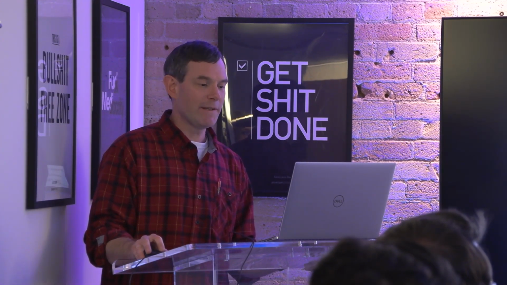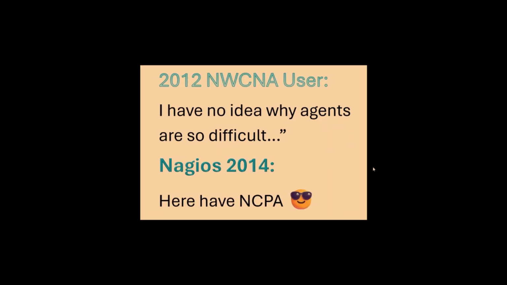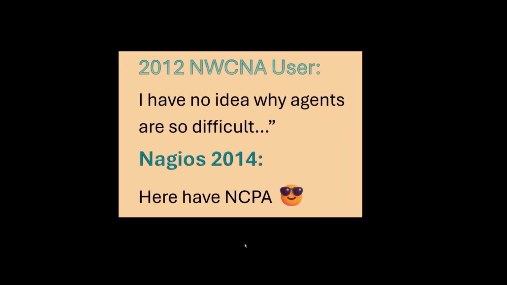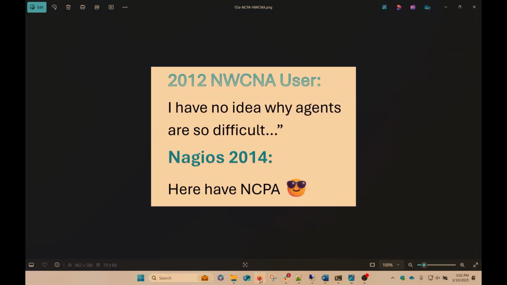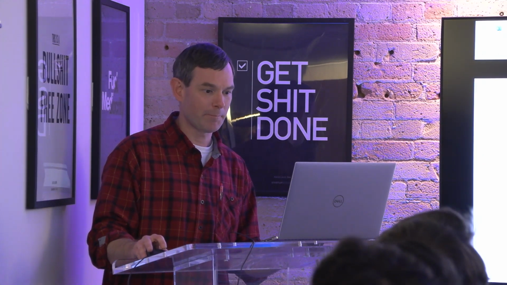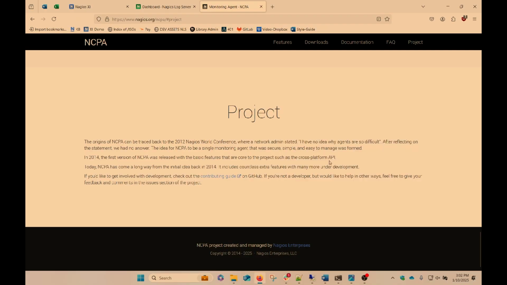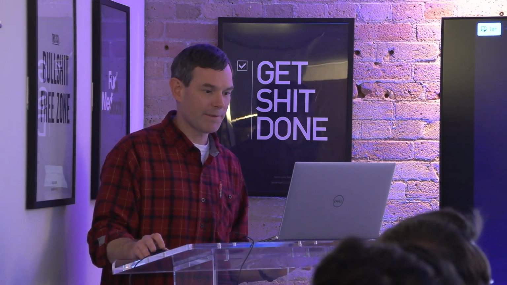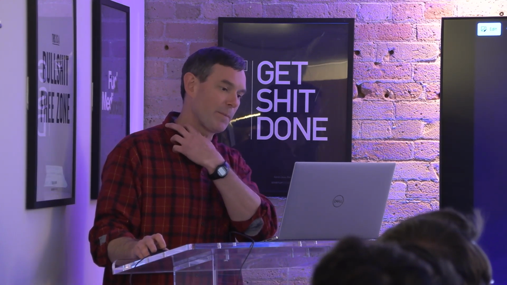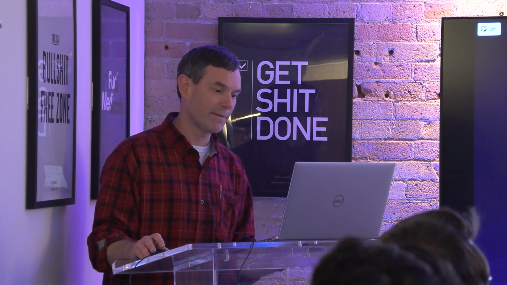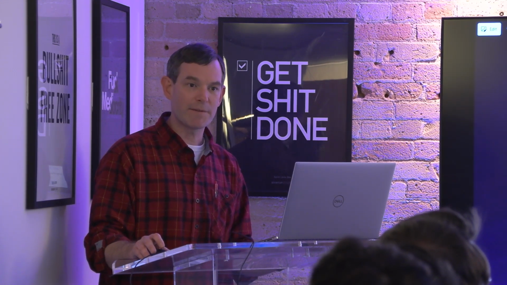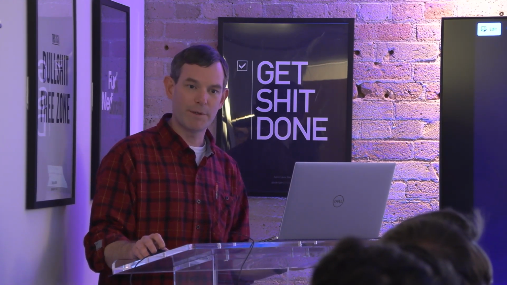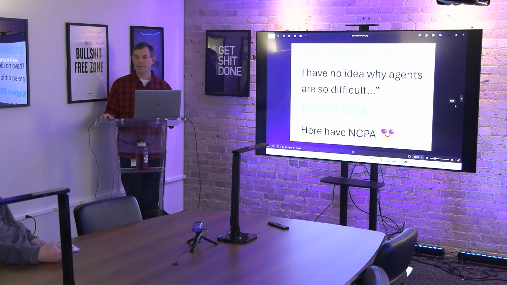So the origin of NCPA. Let's actually hit the website too, which does a pretty good job of describing it. The project page talks a little bit about it, but basically, I was here pre-NCPA. Before NCPA, there were a lot of different agents for a lot of different systems. NRPE was really popular for active checks on Linux. NRDP was the way to do passive checks. NS Client was the way to monitor Windows. So you were just juggling a bunch of different agents.